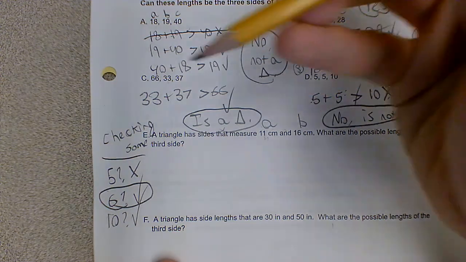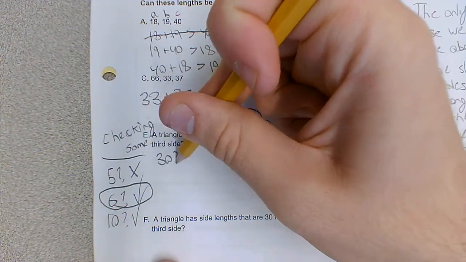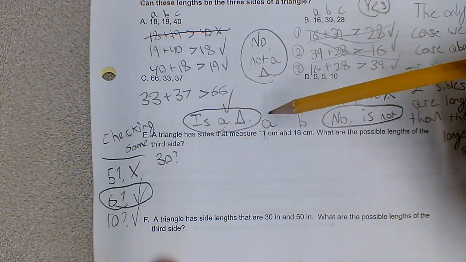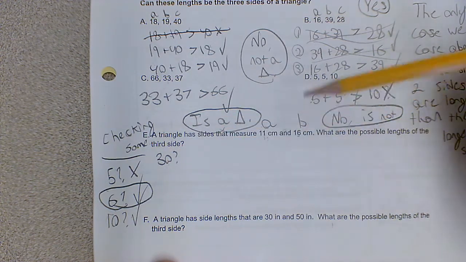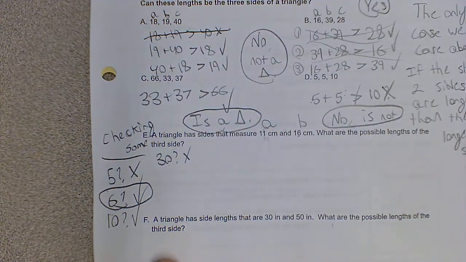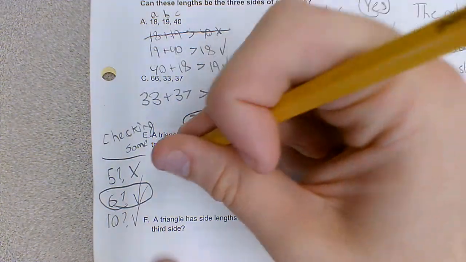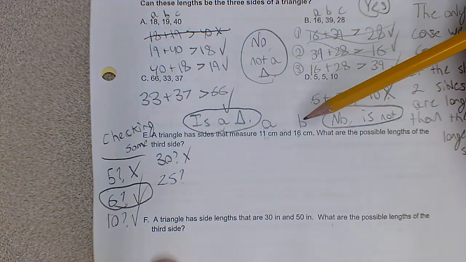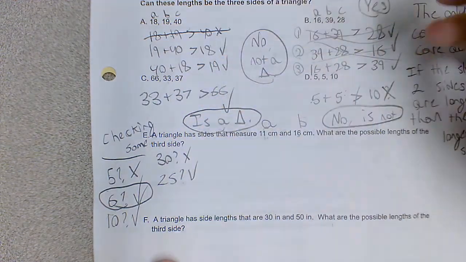Let's try our top end. Does 30 work? Well, in this case, if 30 is our third side, we're going to test 11 and 16. 11 plus 16 is not greater than 30, so this won't work as a third side. What about 25? Well, 11 plus 16 is greater than 25, so it'll work.